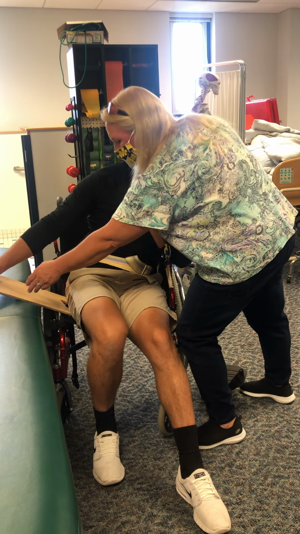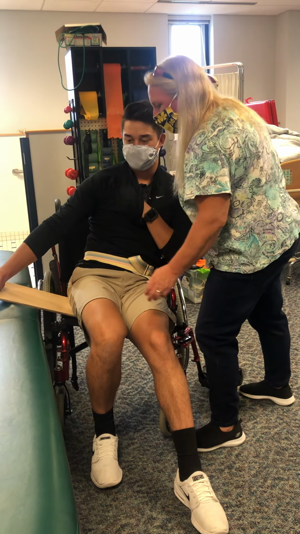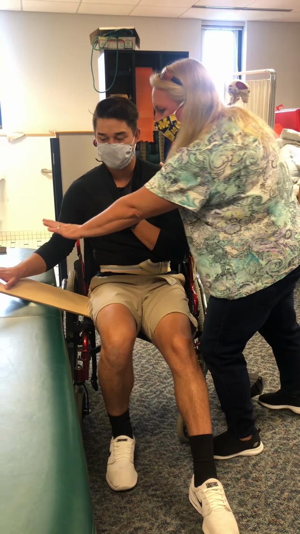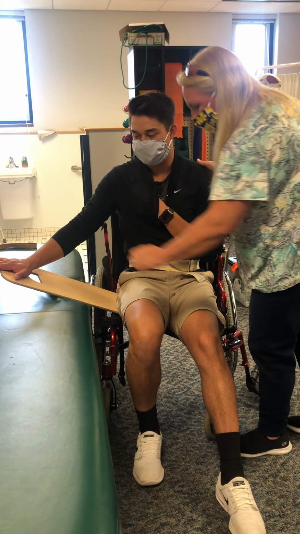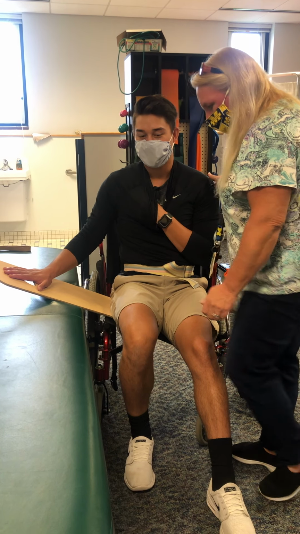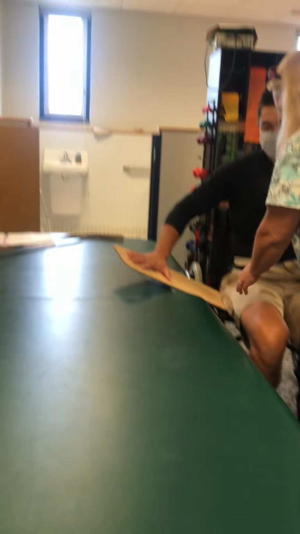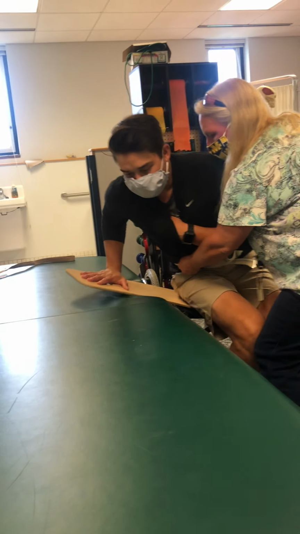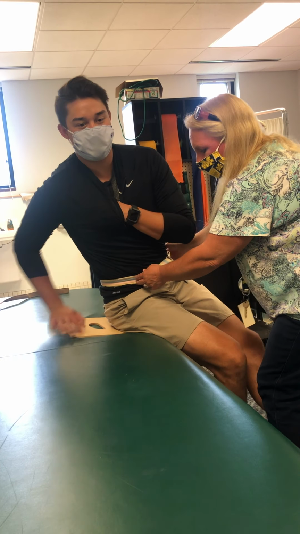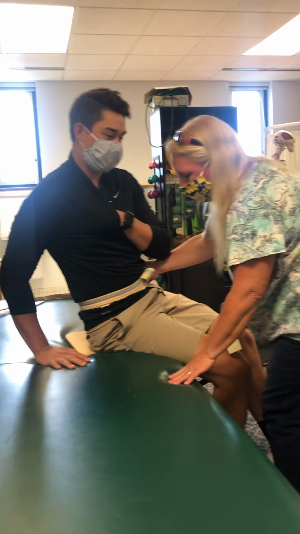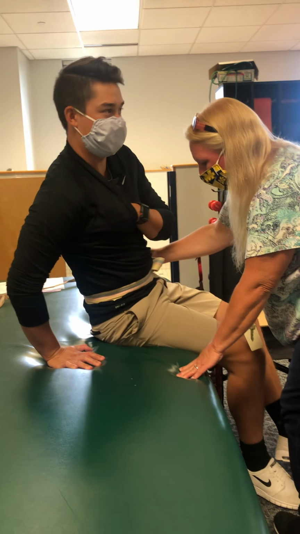All right, a little bit further maybe. There we go, that looks good. Okay, lean back over. And now hands stay flat, not over the edge, be careful. And what we want to do, Connor, is we're going to use your strong hand to push, your strong leg to push. We're going to slide you right up and onto that bed using that bridge over. Keep going. There we go.